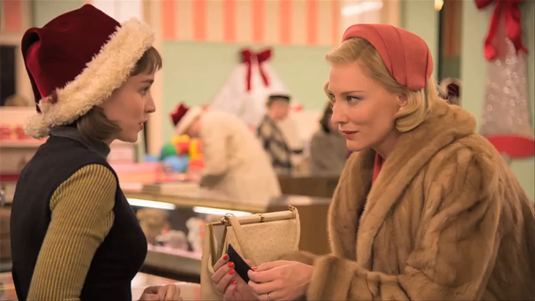The other thing that was important about the use of color was avoiding too many saturated colors so that the times that you use those, they really stand out. So Carol's red lipstick or Carol's red fingernails or Therese's yellow and red hat. You really remember those things as defining the characters because you don't see those colors anywhere else in the movie or very rarely.